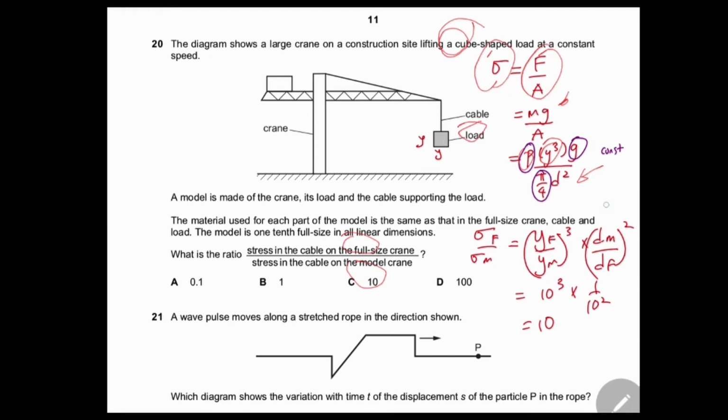Now actually I skipped one step here. If you cannot see this, then you can write y cubed over d squared for the full size divided by y cubed over d squared for the model. Then you'll be able to rearrange and you'll get here.